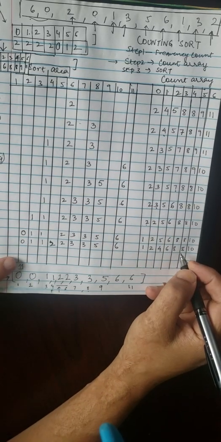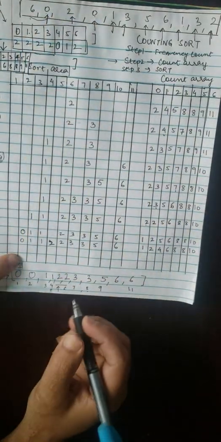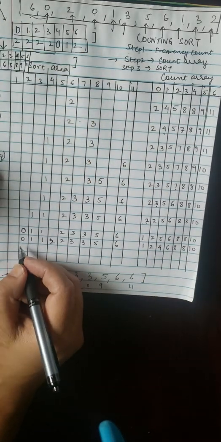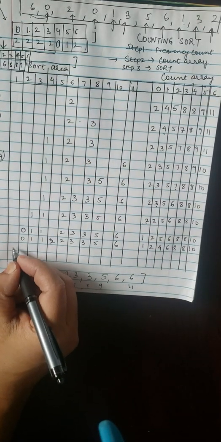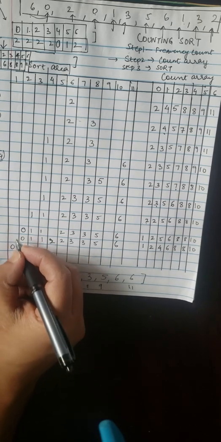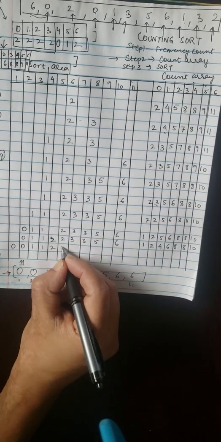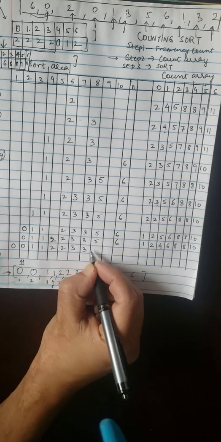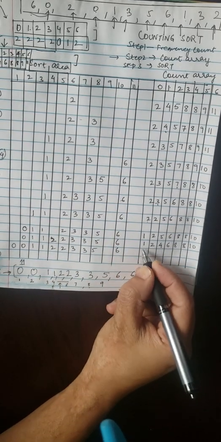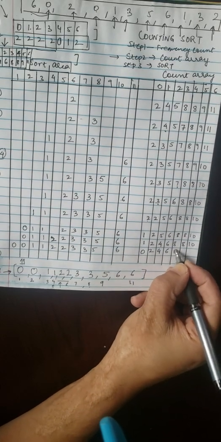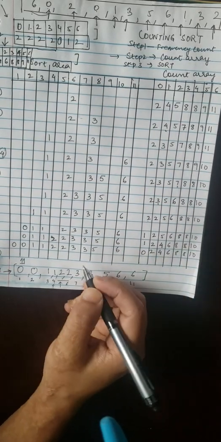All right, we have almost completed 9. We are on the 10th item, which is 0. So again, 0, last position is 1, which is the first position now. So we put 0 right here. And we copy the other ones as it is. And then we reduce this 1 to 0. 2, 4, 6, 8, 8, 10.